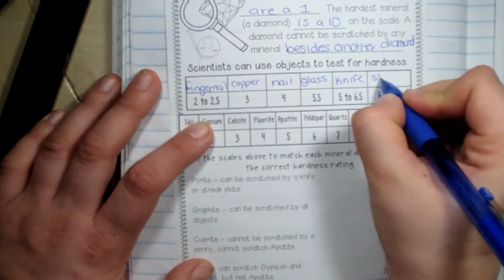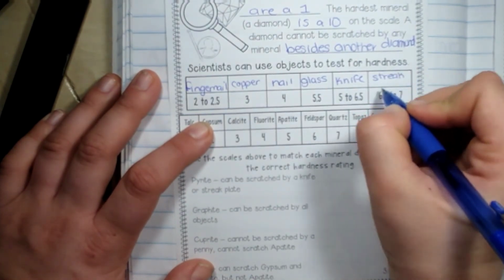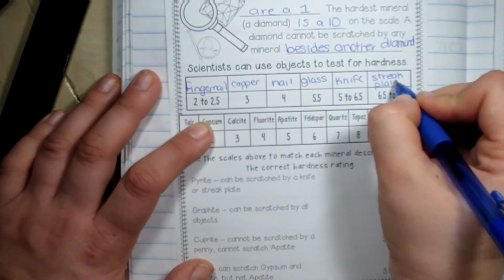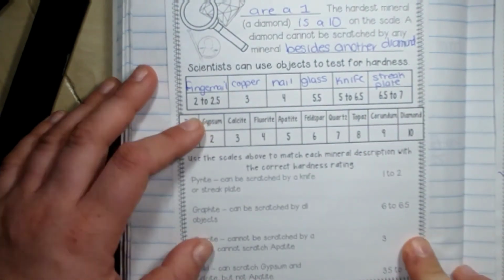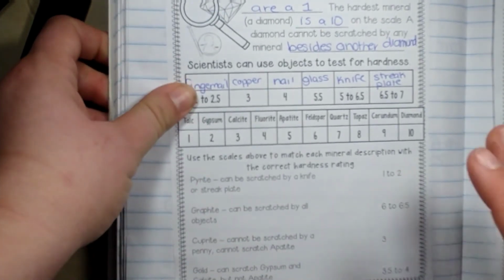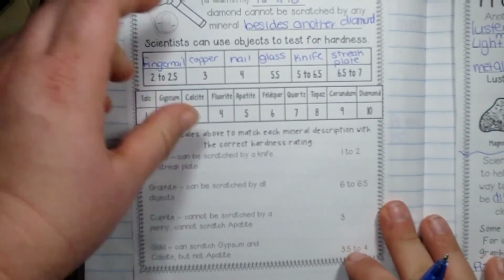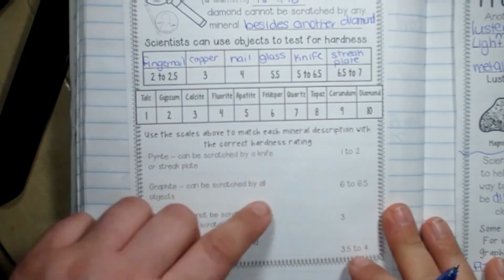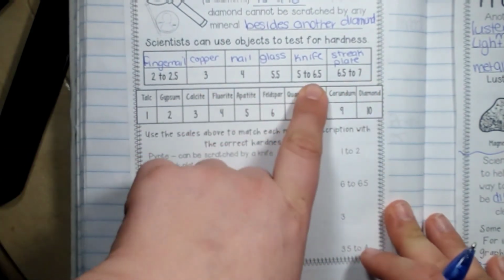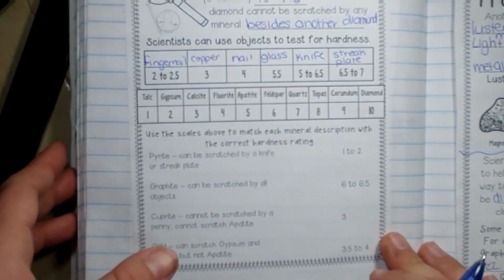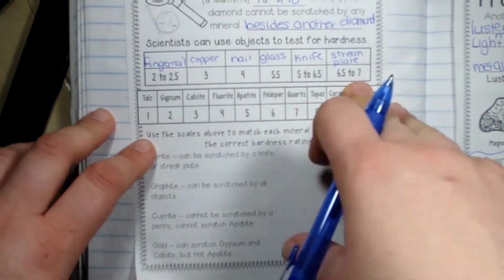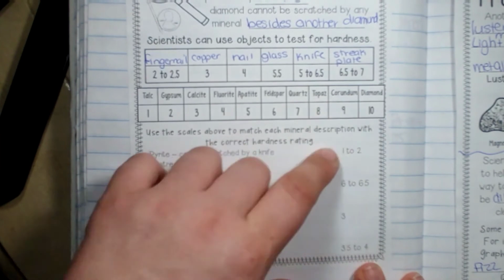And then a streak plate, you can only find streak on minerals that have a hardness of 6.5 to 7. So not all minerals can do the streak plate. They might crumble, they're too soft, or they might not be soft enough to streak. So that's the perfect.